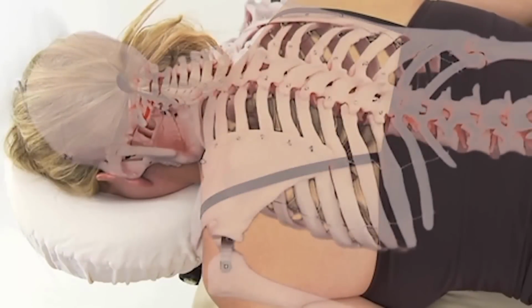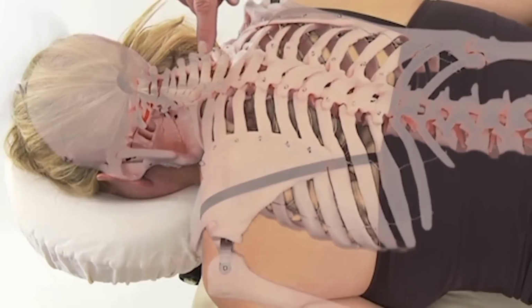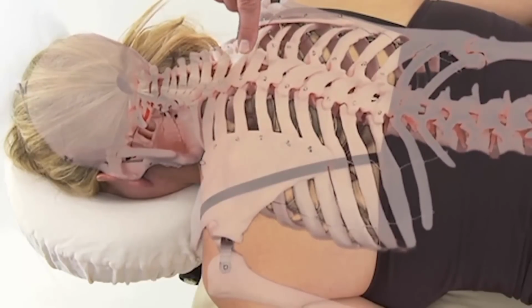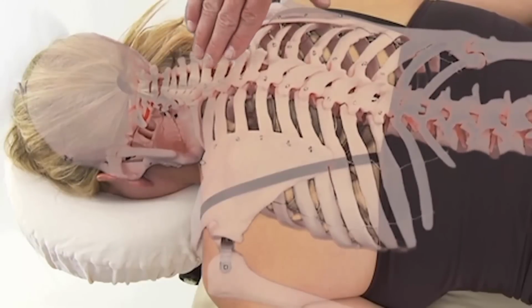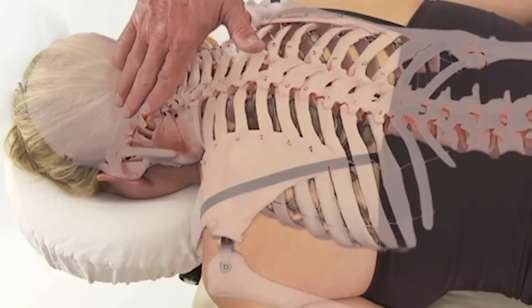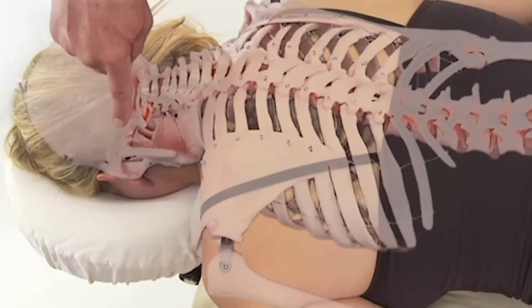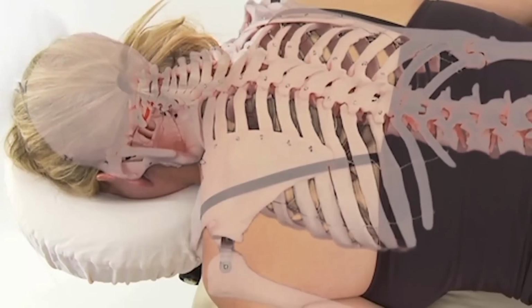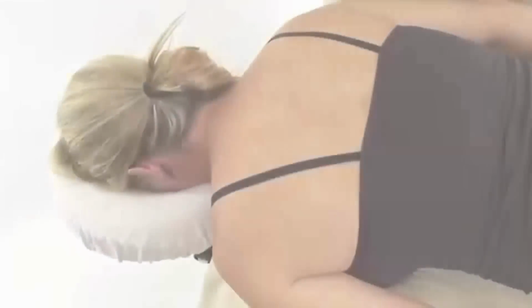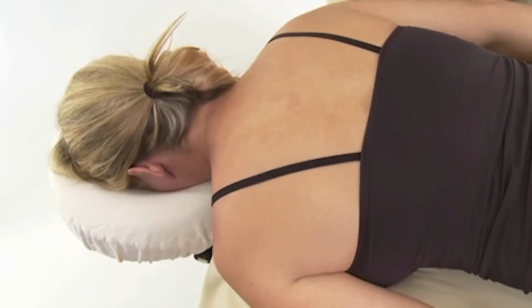The splenius capitis has an origin that runs along the ligamentum nuchae, located here: C7, T1, T2, T3, and T4. This muscle runs up and has an insertion on the superior nuchal line of the occiput, located here, and on the mastoid process of the temporal bone. To help us identify this muscle, we'll perform two of its primary actions, which are extension of the head and neck and rotation to the same side.